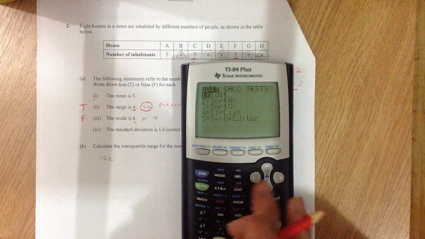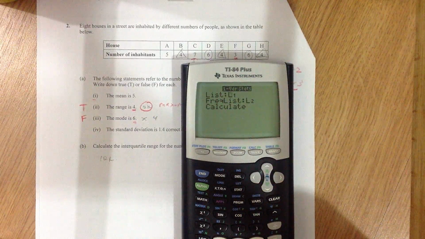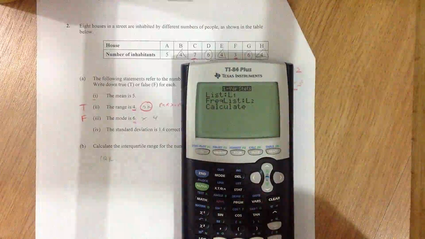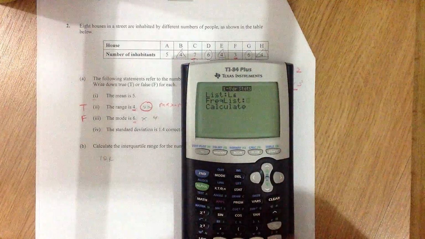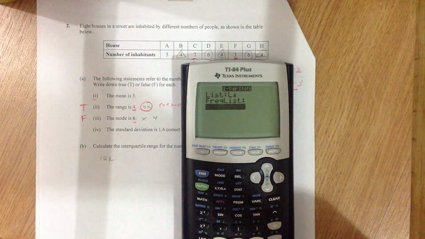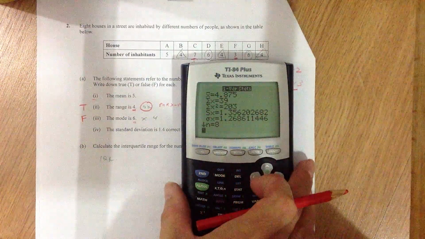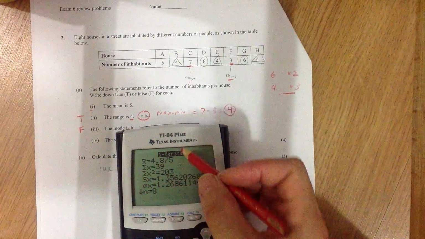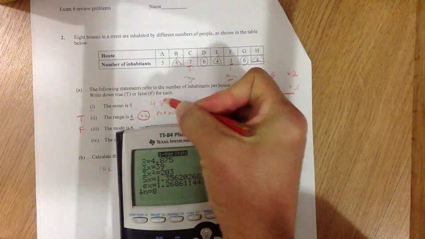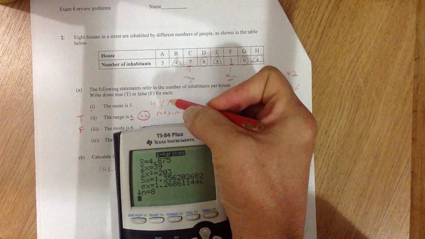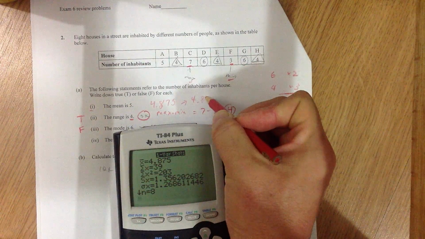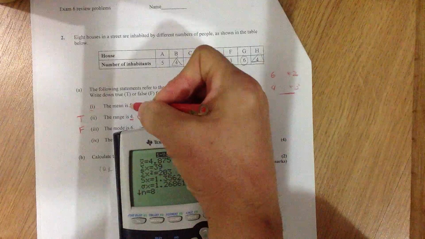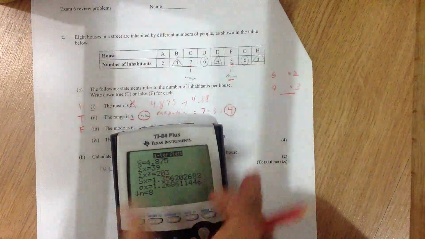Then go stat, calc, and I just put that in L6, right? So I'm going to put L6 here, and nothing there, because I did not put a frequency column, I just put one row of variables. So now everything comes out, and x bar equals 4.875. Even if I round it to 3 significant figures, it would be 4.88, right? So that is not 5. So I would say that's false.